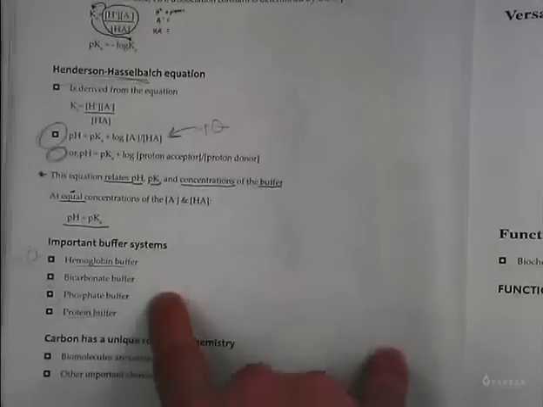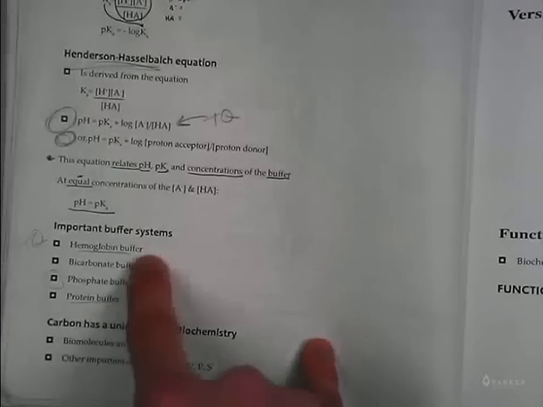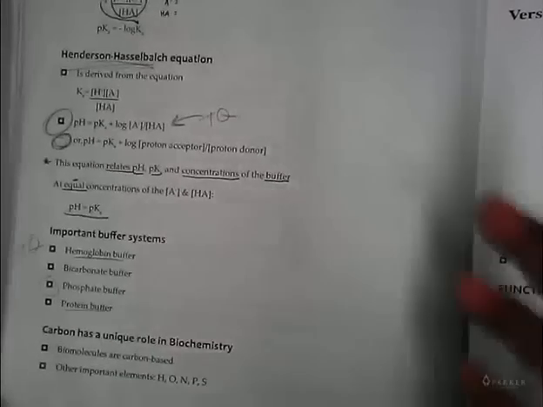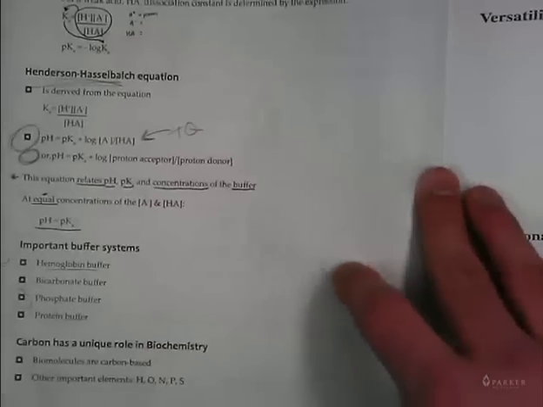Need to know the different examples of buffer systems, not how they work or anything, but just need to know proteins, hemoglobin, bicarb, phosphate. Just need to be able to pick which one is not one of those, if anything.